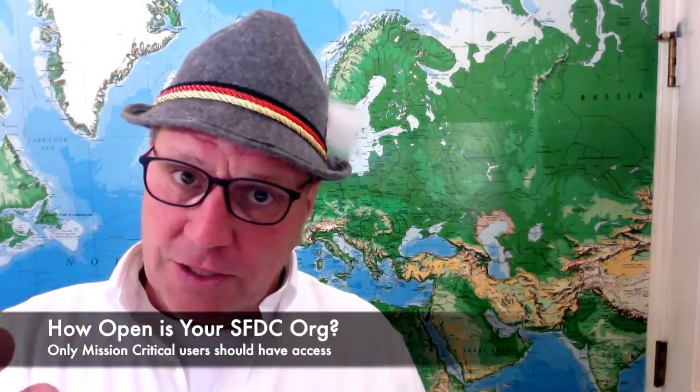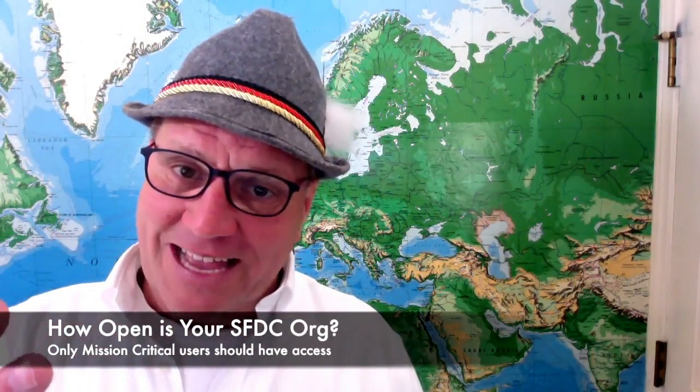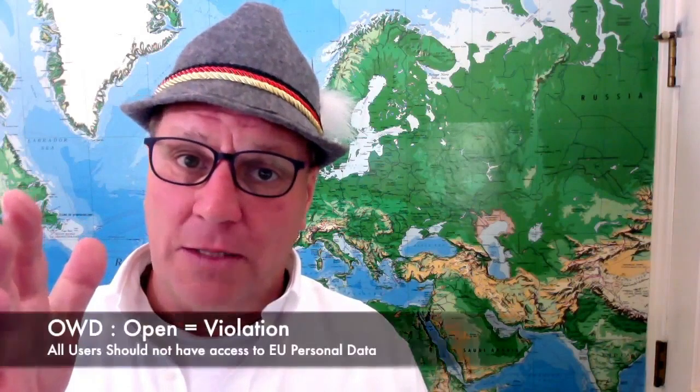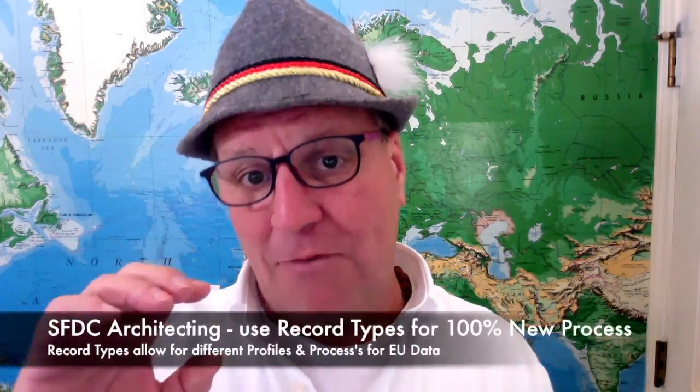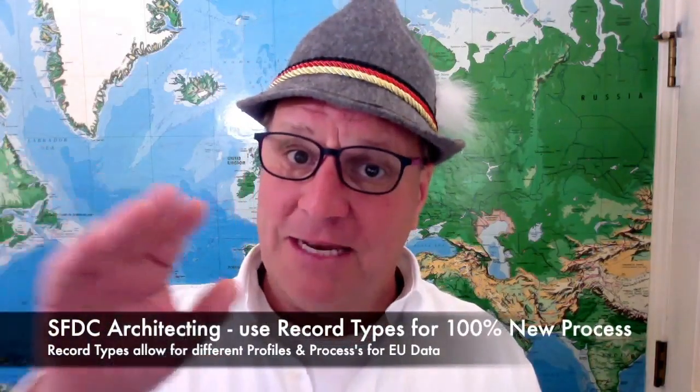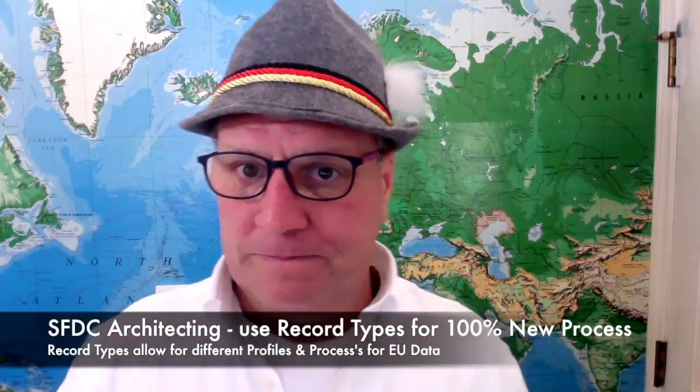One of the key things is that only people who are mission critical should see the EU citizens' data, right? If you have OWD, org-wide defaults, as open, then you have a problem. I recommend record types for EU citizens to comply with GDPR. So you have a record type and then you have a different flow. Okay, next, it's a shared responsibility.